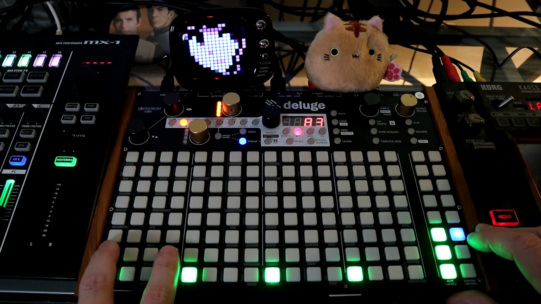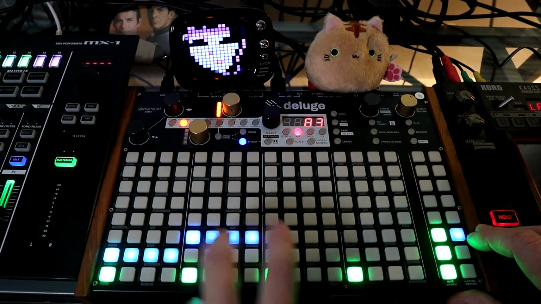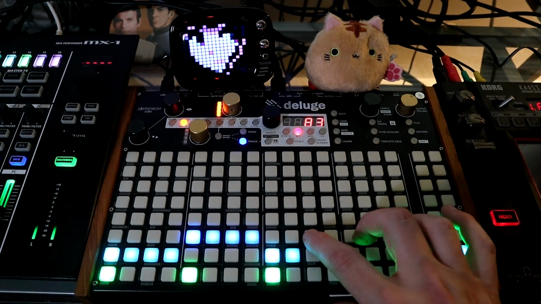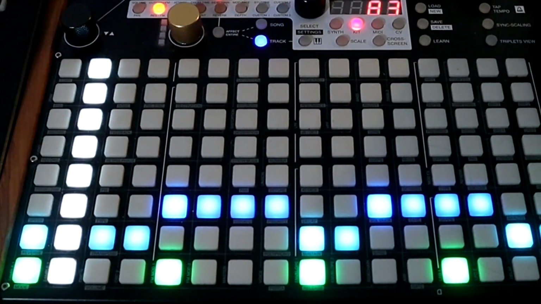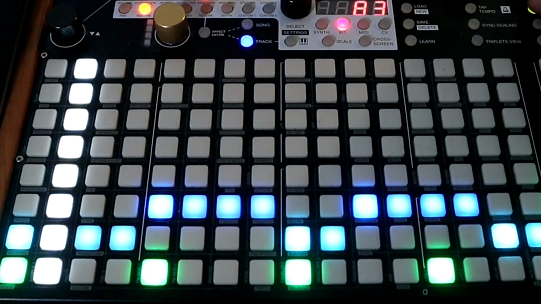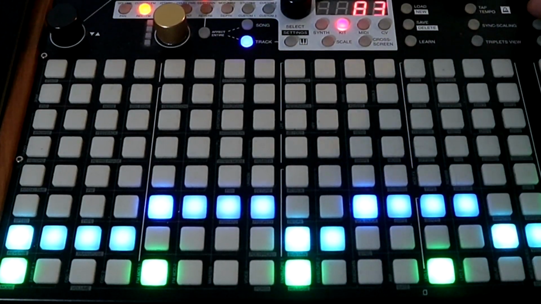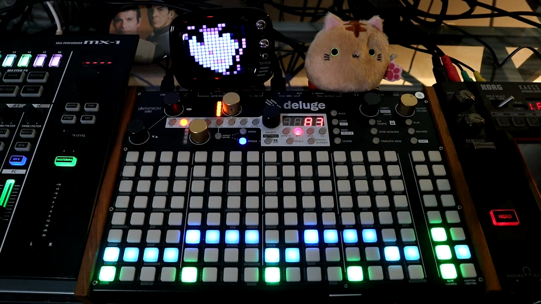So I can assign the steps I want it to play on. So maybe here, and then here, and here. Let's listen what that sounds like. So it's pretty easy to make little beats with this.